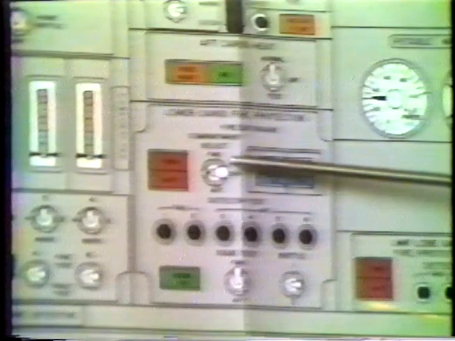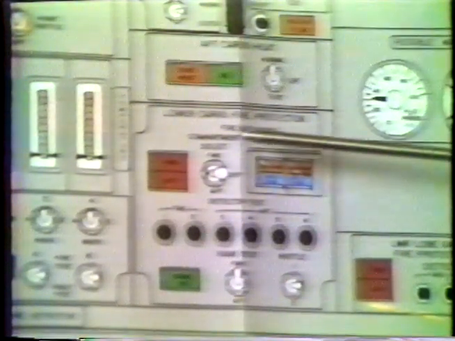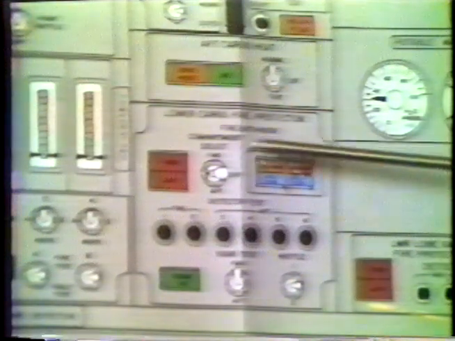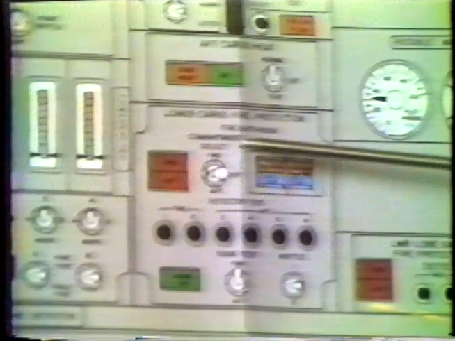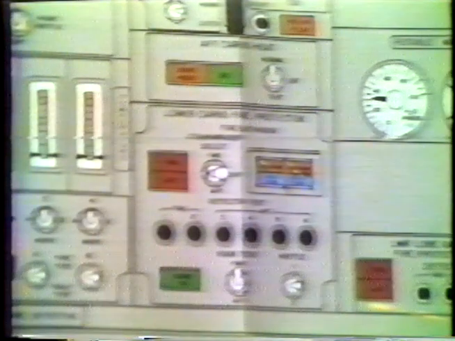For example, there's a line from each bottle going to the forward cargo area and a line going to the aft. And one squib fires to allow the Freon to go to the forward area. If the switch is in the aft, it would fire the bottle to go to the aft area.